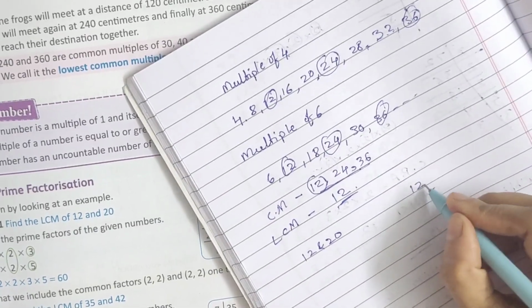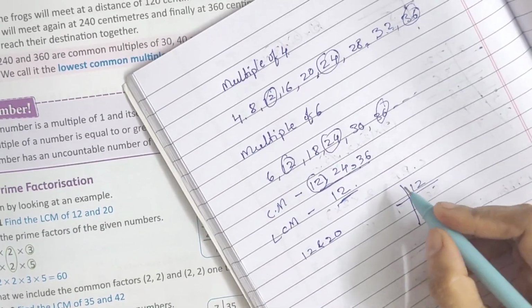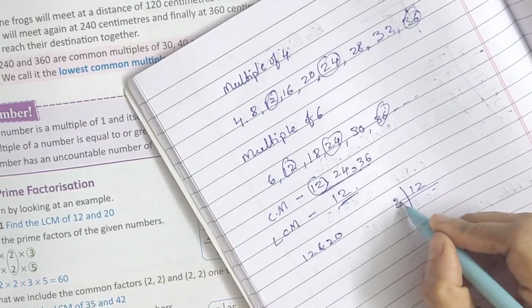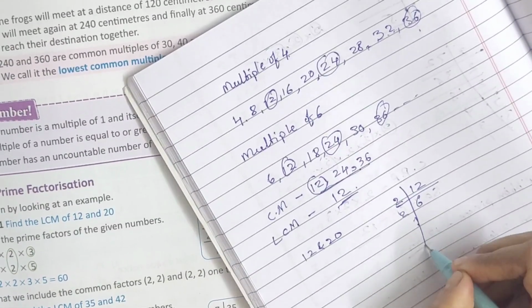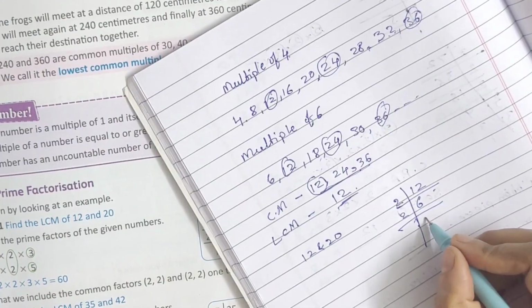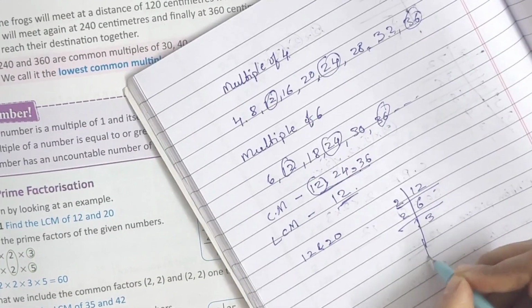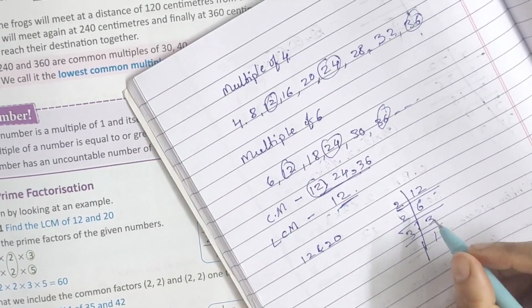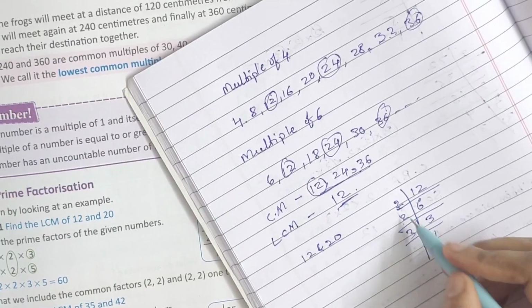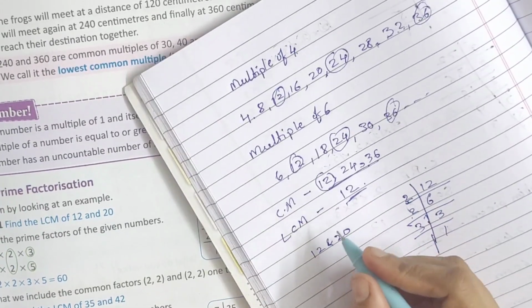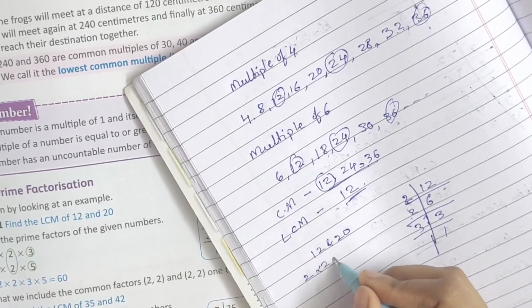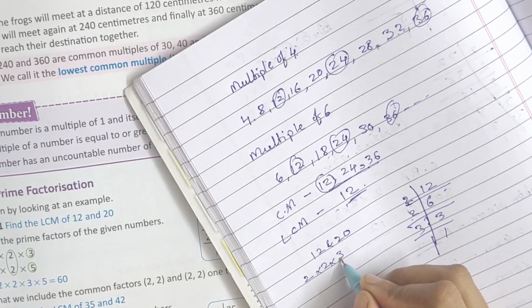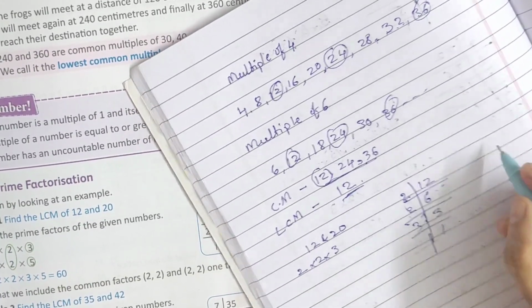First we'll see 12. Start with the lowest prime, 2. 2 sixes are 12. It's a division method. 3 is next, 3 ones are 3. So the factors are 2, 2 and 3. Okay. Next, 20.